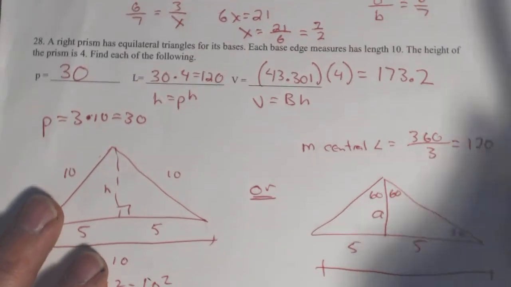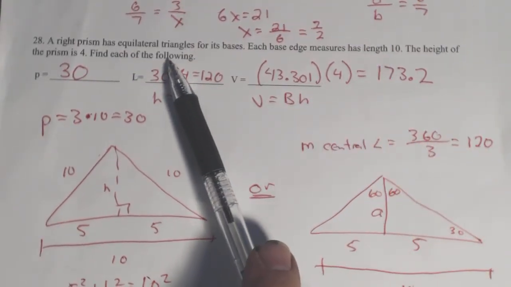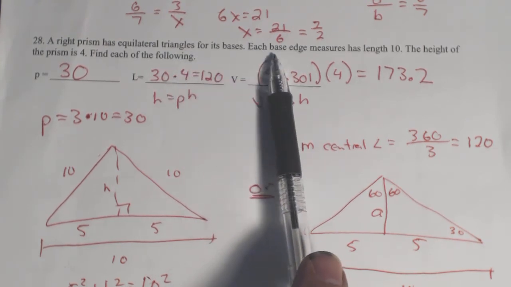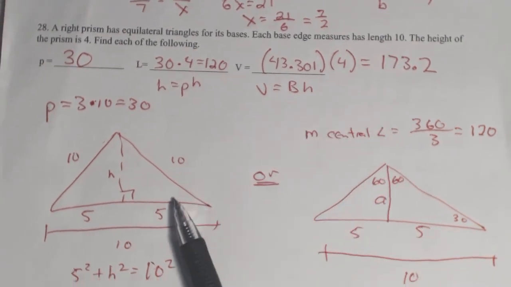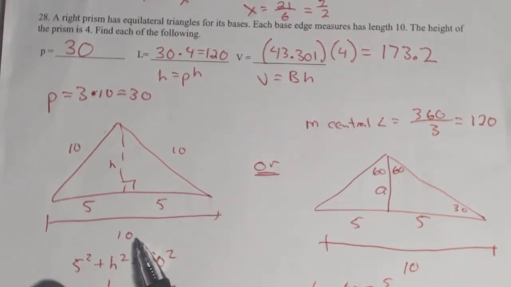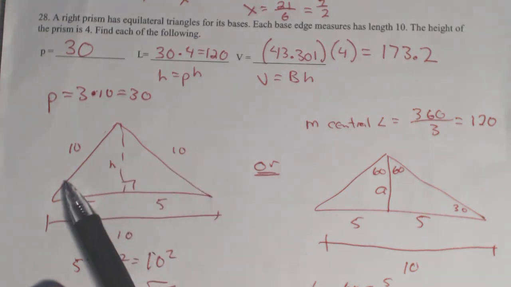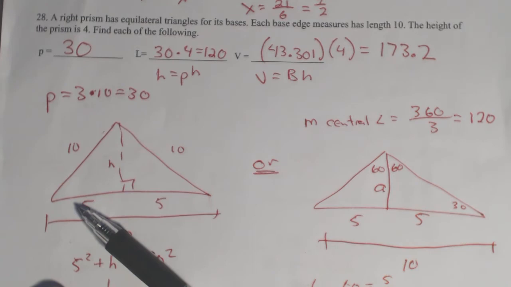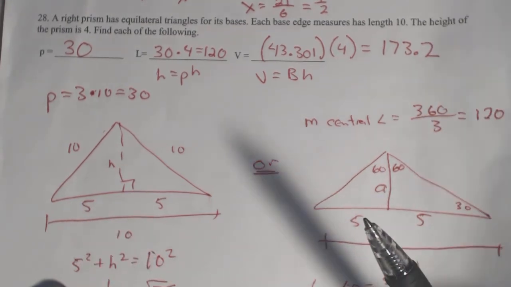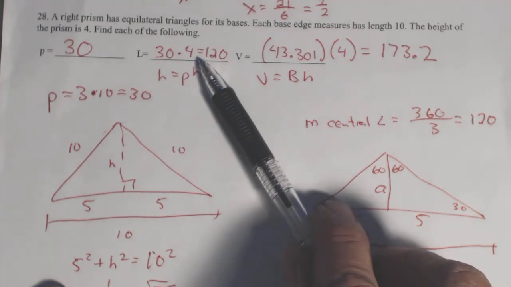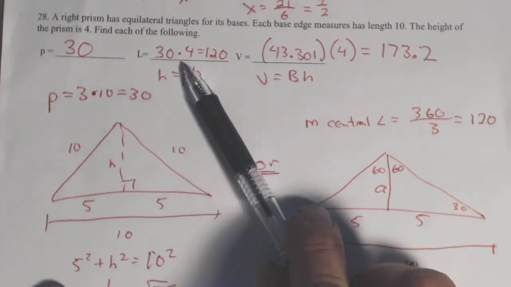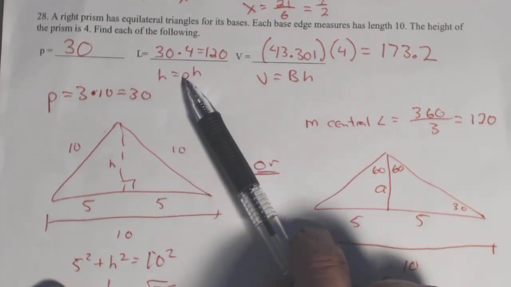And then our last problem, we have an equilateral triangle as the base of a right prism. Each base edge measures 10 and the height of the prism is 4. Okay, the perimeter of the base, here's a picture of our base, has 3 sides that are 10 each. 3 times 10 is 30. The lateral area is perimeter times height, so it's our 30 times the 4 that we're given for the height. 30 times 4 is 120.